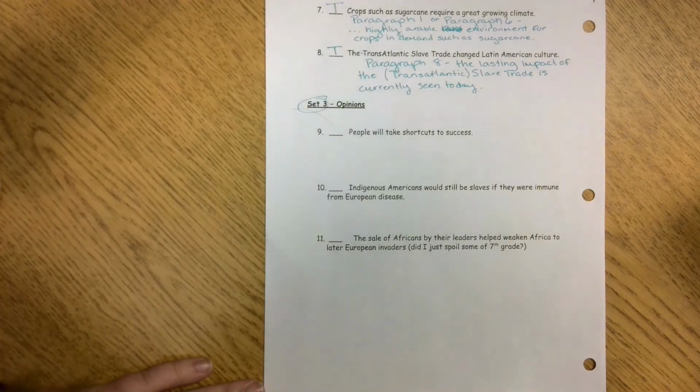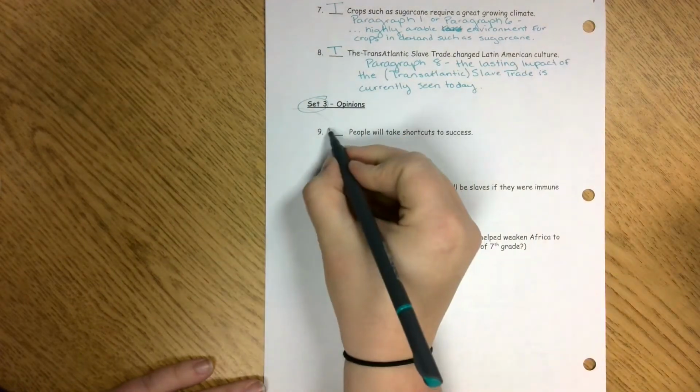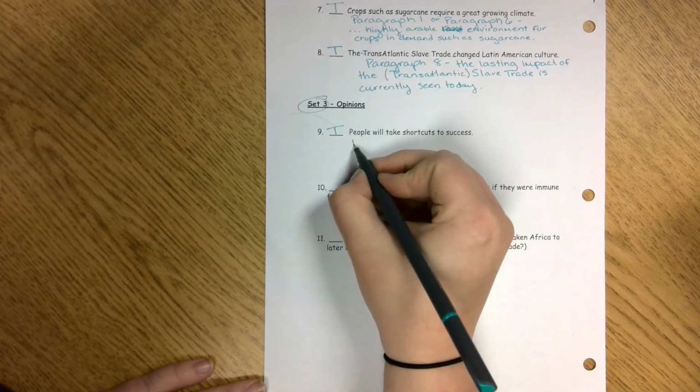All right, thinking about the transatlantic slave trade. What did they use the slaves for? Agriculture. They wanted to grow crops, they wanted to profit, but they didn't want to do the hard work. So they got people that they could control to do the work for them. So absolutely, I think that's true.